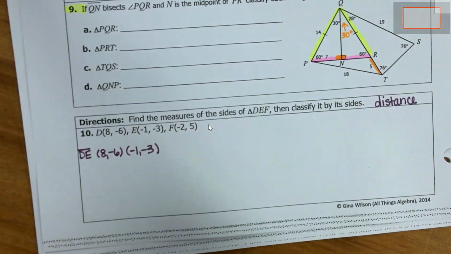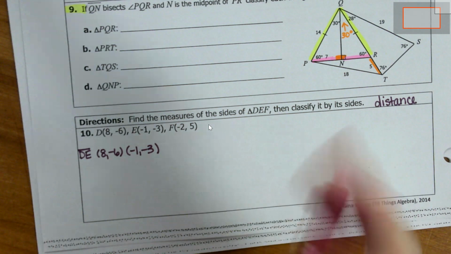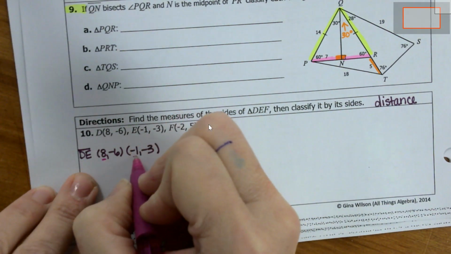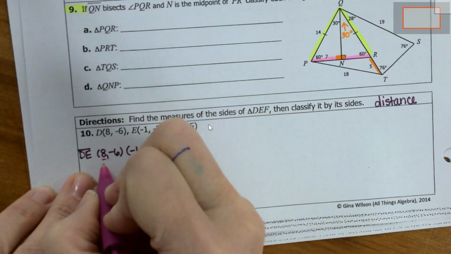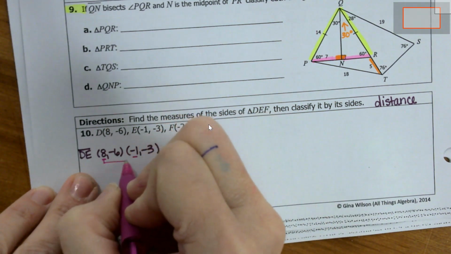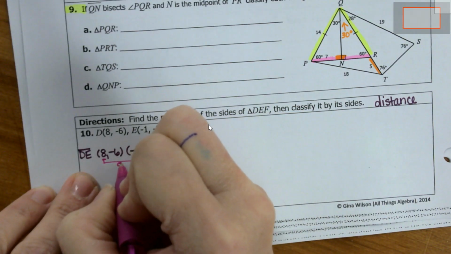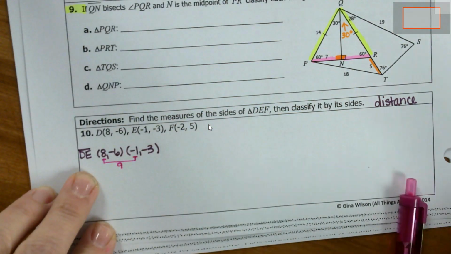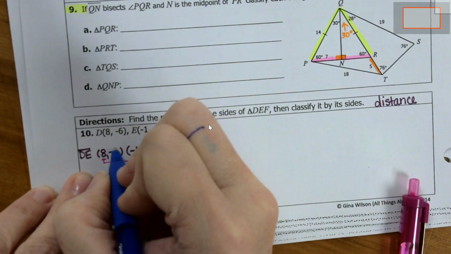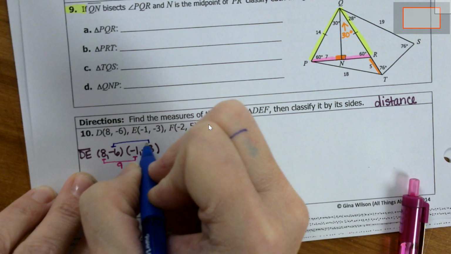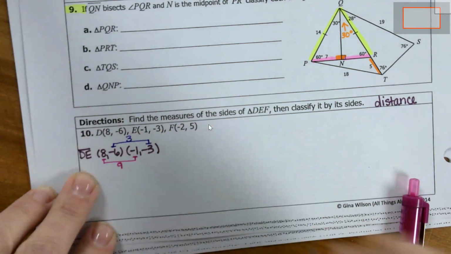So let me show you what that looks like. All right, so here is x1 and x2. If I go from 8 down to -1 on a number line, that is 9 units. Okay, and then for my y values, if I'm at -6 and I go to -3, that's only 3 units.